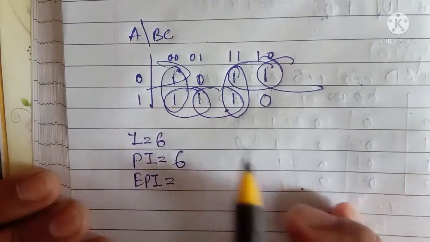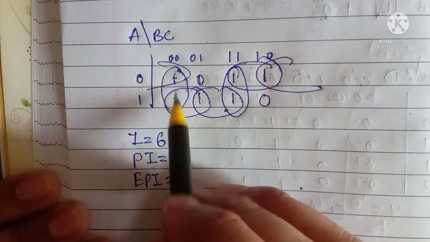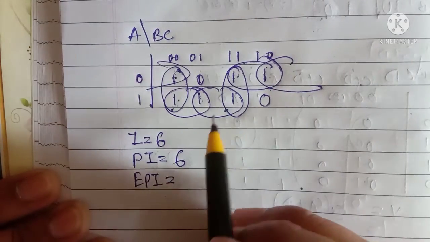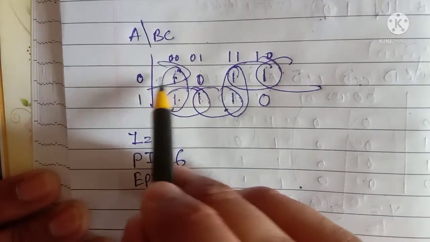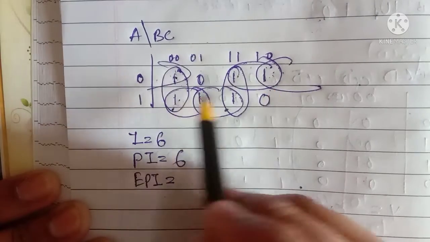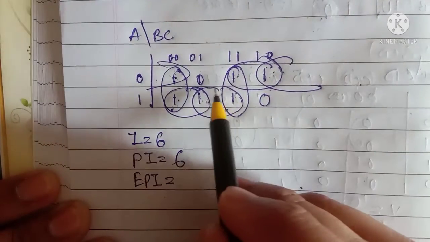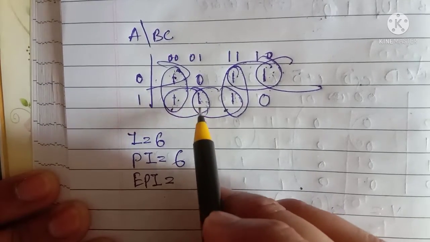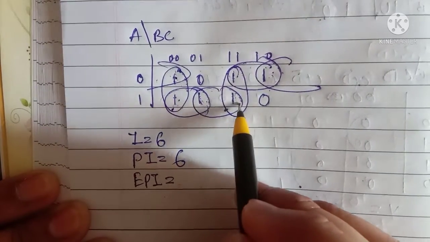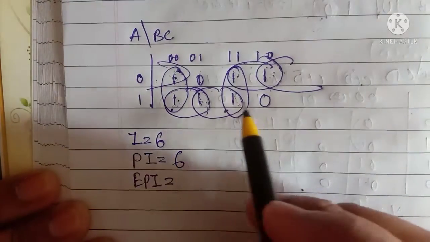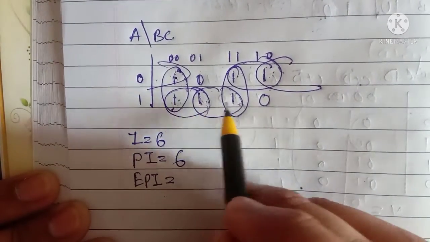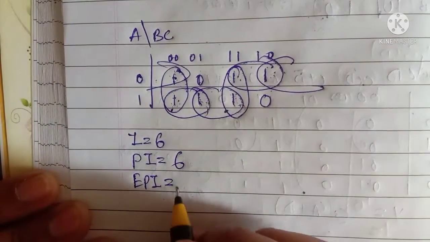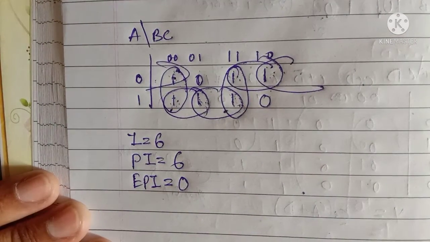Suppose I form this group, but if I break this group, then this will form a pair with this, and this with this. Similarly, if I break this pair, then this will pair with this, and this with this. Similarly, this with this, and this with this. So in this case also we are getting the essential prime implicants as 0.